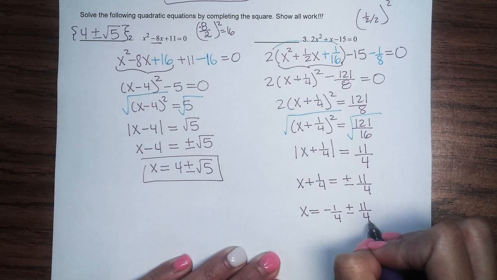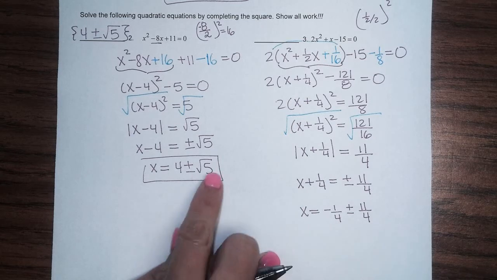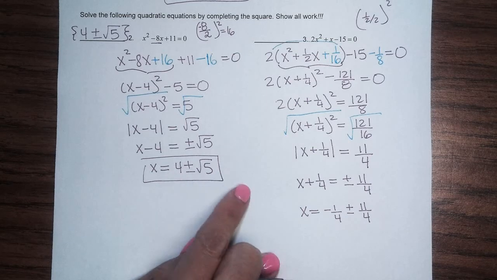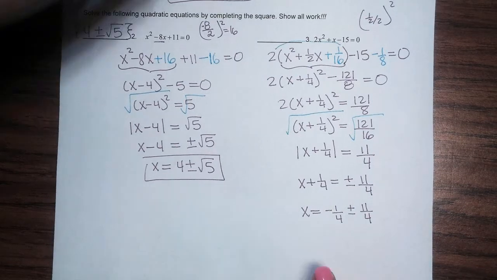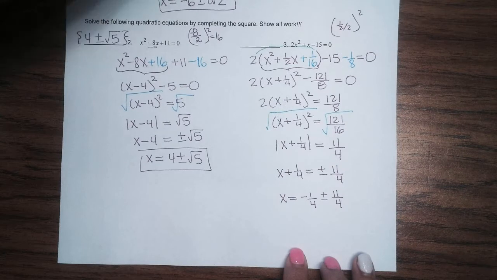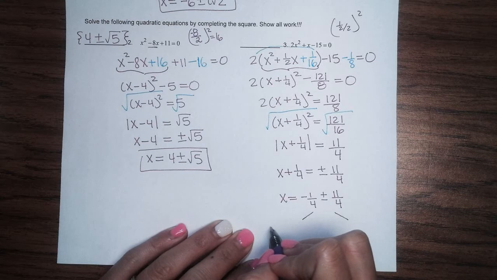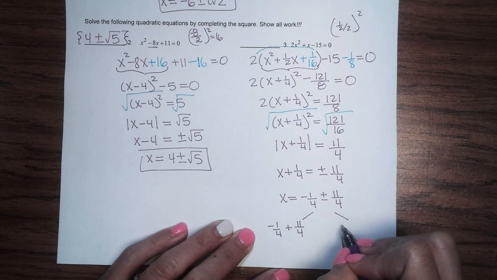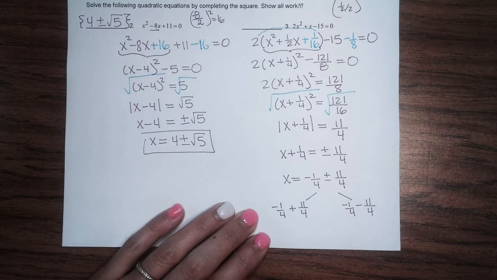Now, you can't leave your answer like this because these are like terms. I need to combine those. Previously, you had a radical. That can't be combined with an integer like that. So those were not like terms, so I left them like that. Here you have an 11/4 and a negative 1/4. Those are rational numbers, so you do need to combine those. So I am going to go ahead and split this into two separate answers. Negative 1/4 plus 11 over 4 is going to give me one answer. And then the negative 1/4 minus 11 over 4 is going to give me my second answer.